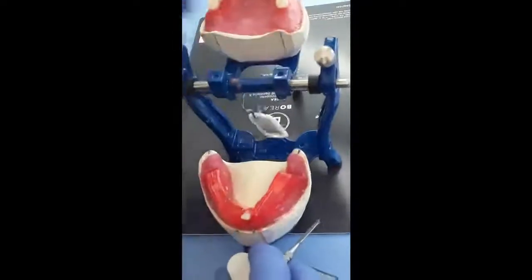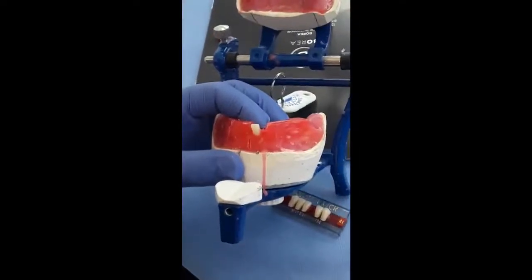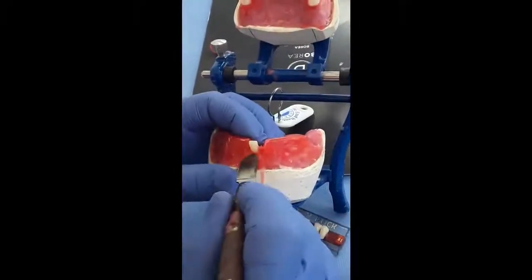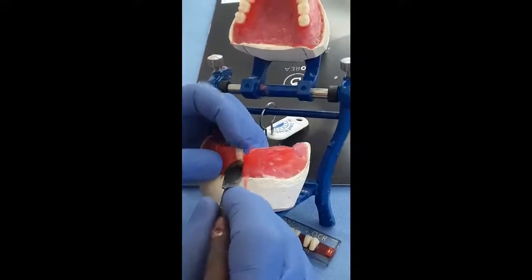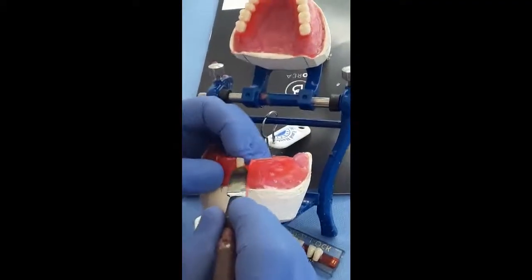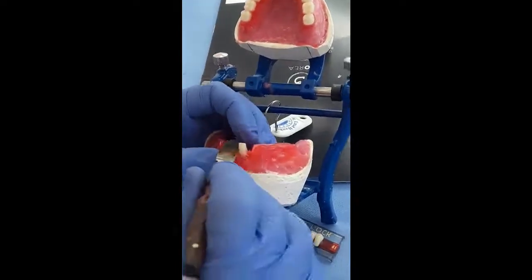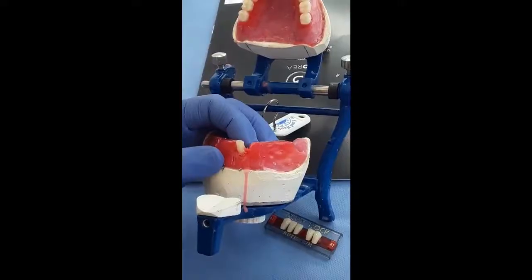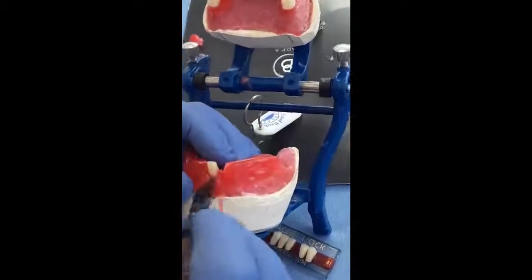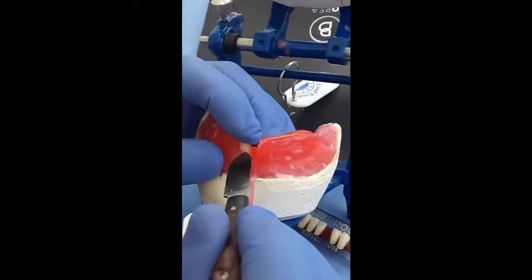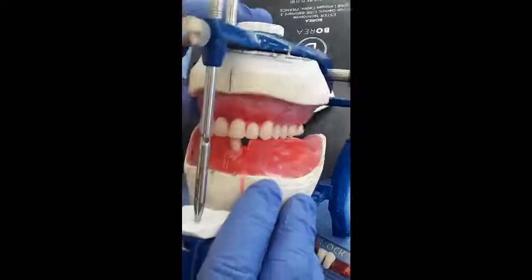All we need is to reduce the height of the lower central incisor and decrease the amount of overbite. At the same time, we can increase the amount of overjet. Both procedures, decreasing the overbite or increasing the overjet, will reduce the incisal guidance angle.